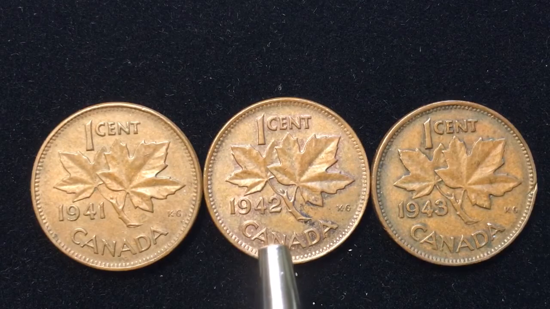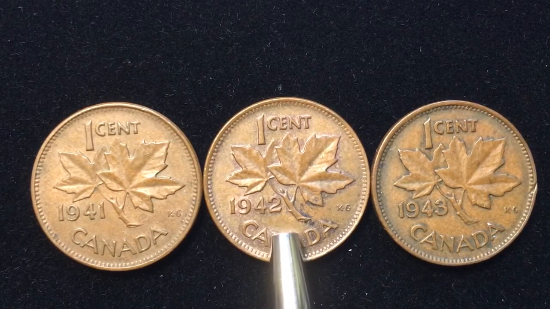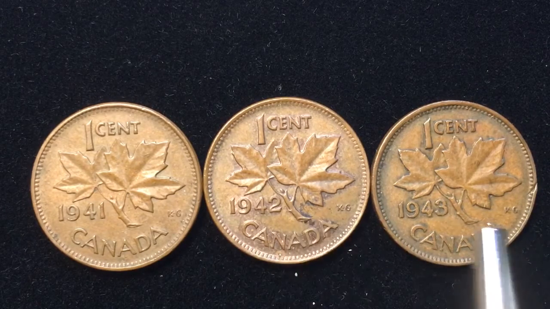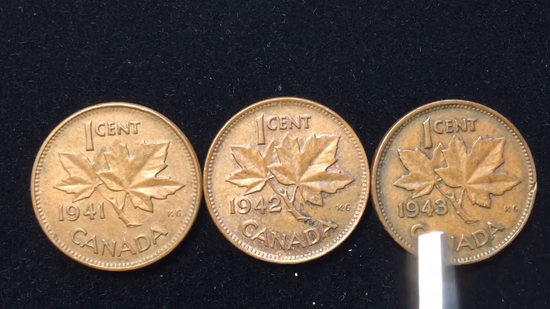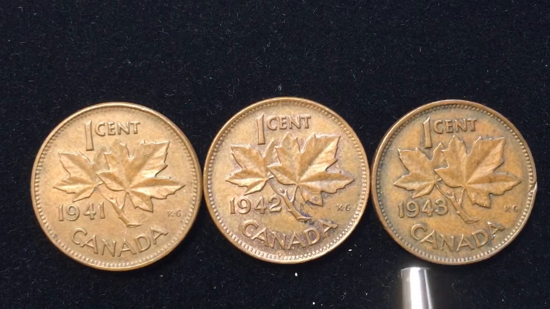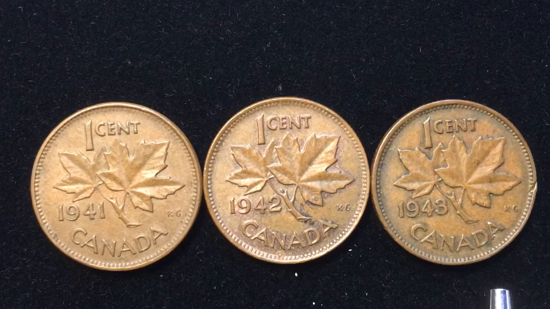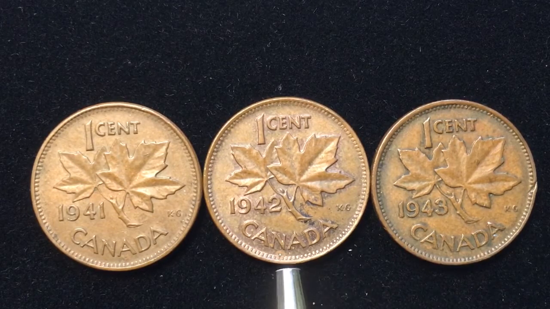In 1942, we had a 95.5% copper, a 3% tin, and a 1.5% zinc. In 1943, we had a 98% copper, so it went from 95.5 to 98%, a 0.5% tin, so they lost 2.5% tin, and a 1.5% zinc. So zinc stayed the same, copper went up, tin went down, and that was because they needed the metal to help in the war effort.